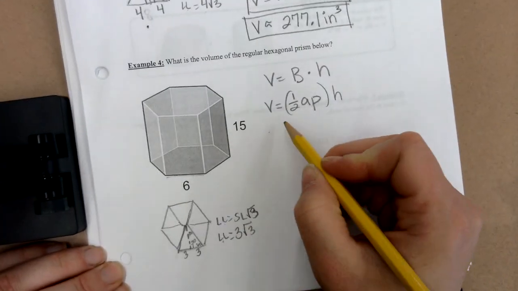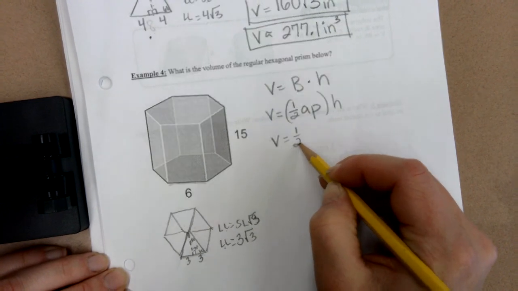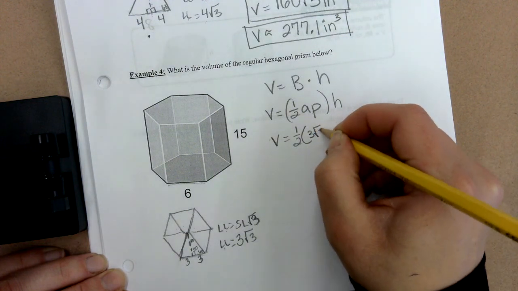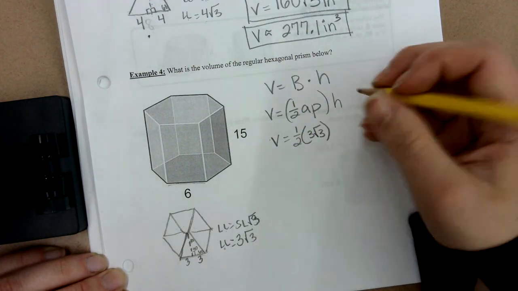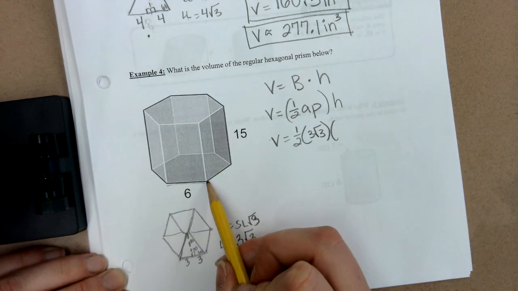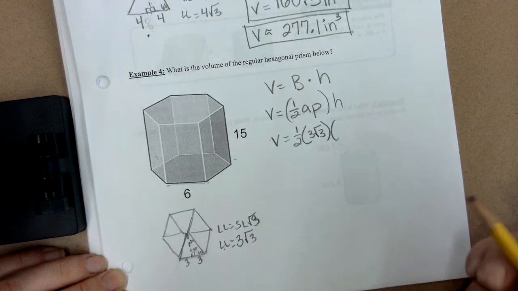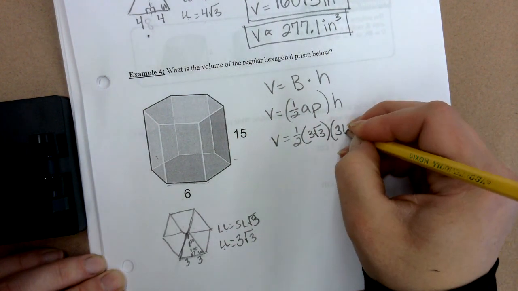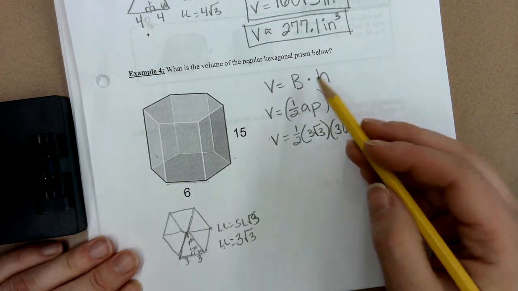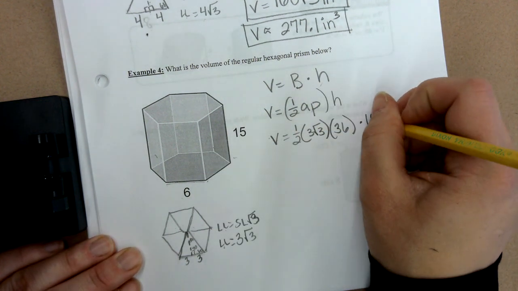So when you're substituting in the numbers, it's going to be volume equals 1/2. The apothem is 3 square root of 3. Now the perimeter, each side is 6. There are 6 sides, so 6 times 6 is 36. Okay, so that's all the area of the base, and then you're going to multiply that by the height of the prism, which is 15.